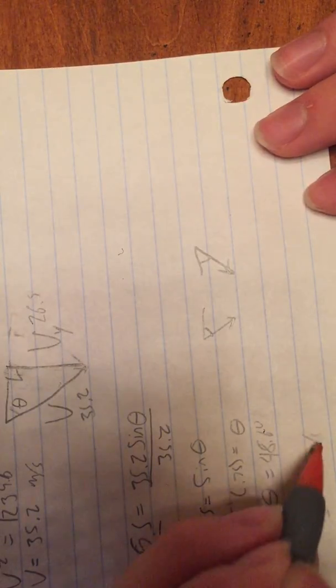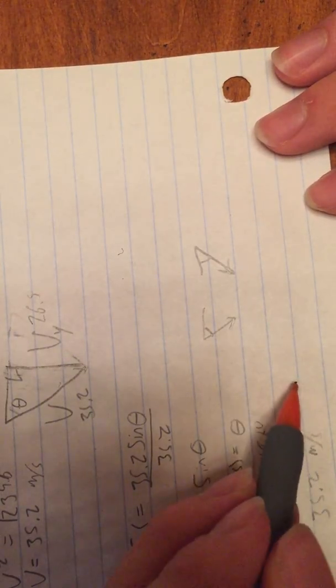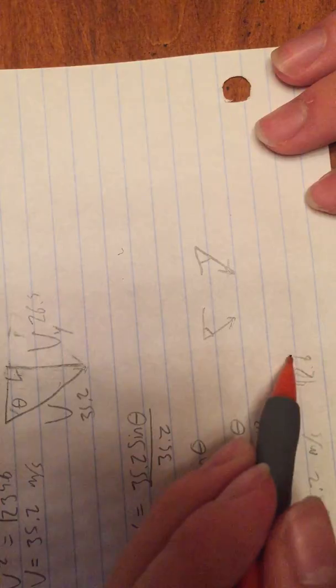And so we now know that the final velocity is 35.2 meters per second at 48.6 degrees.